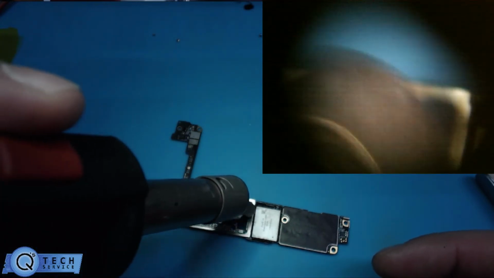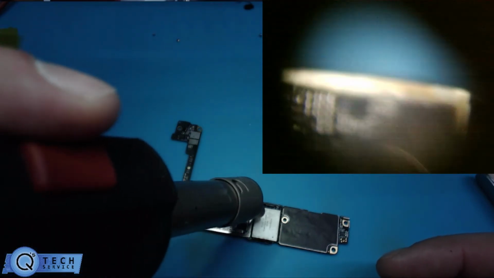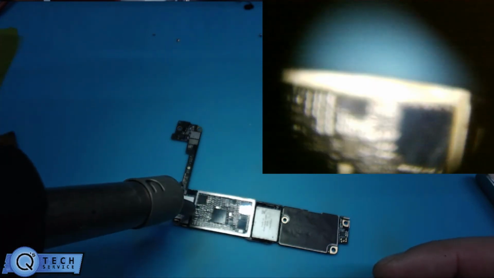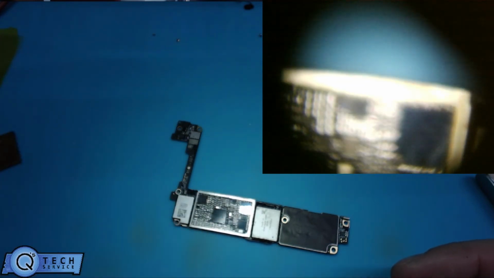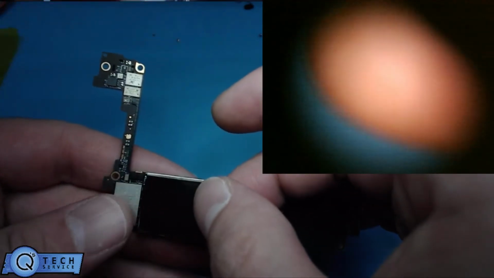Could use a piece of Kapton tape, but I like to put it back together like it's never been touched, been Apple modified.